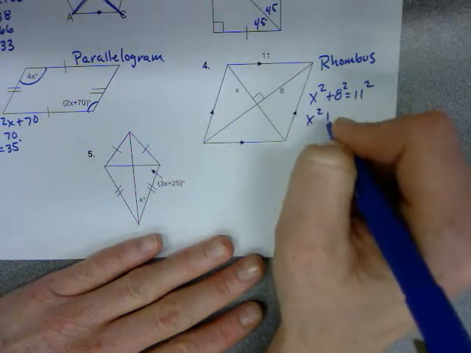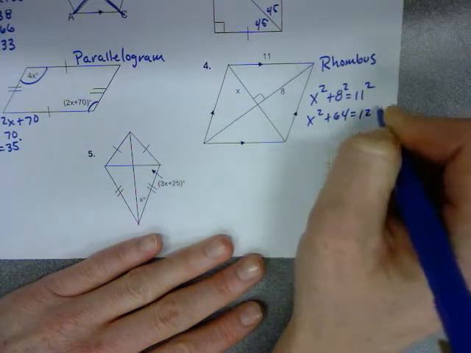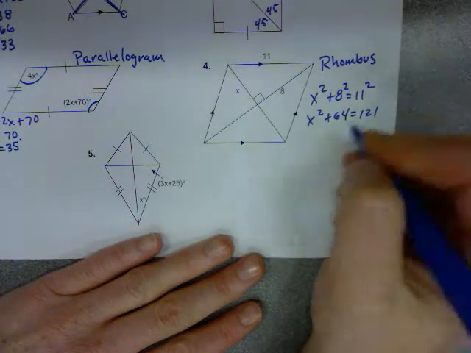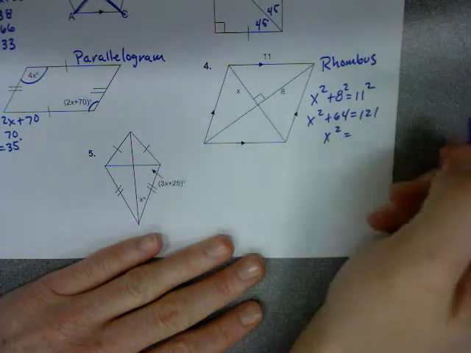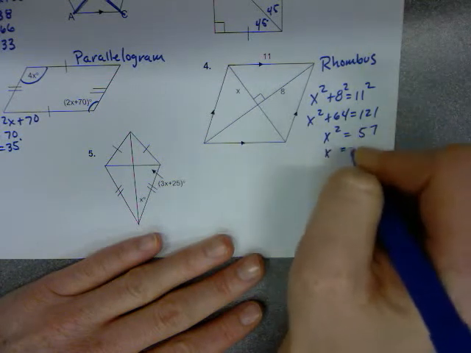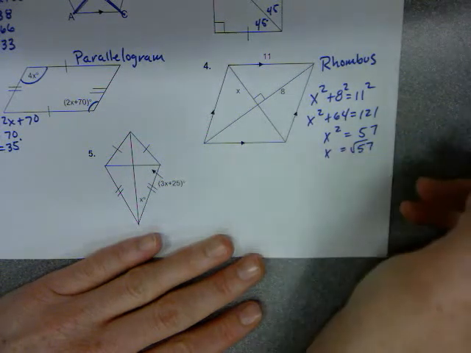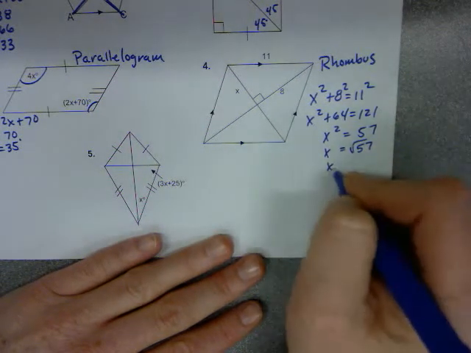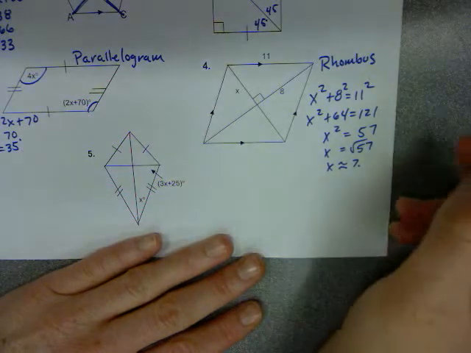So x squared plus 64 is equal to 121. Subtract over the 64, and we get 57. So x is equal to the square root of 57, which is approximately 7.5.